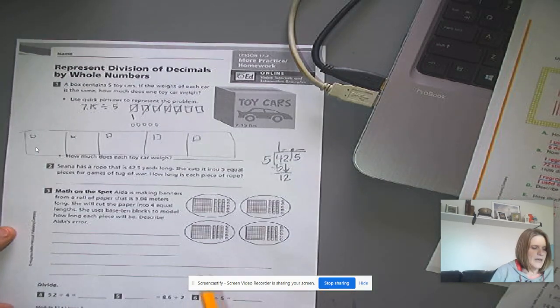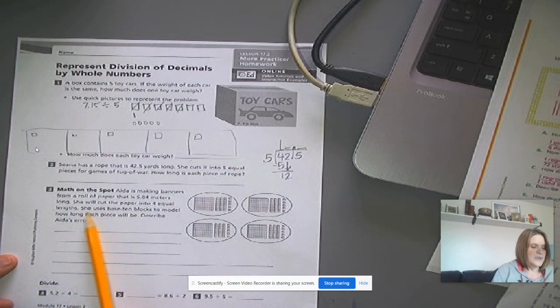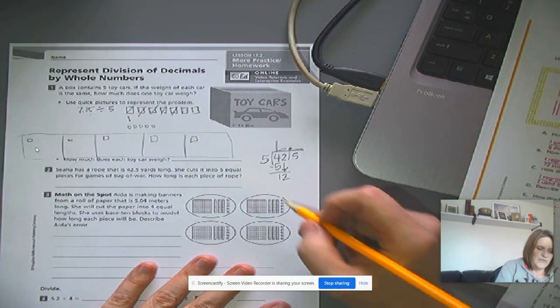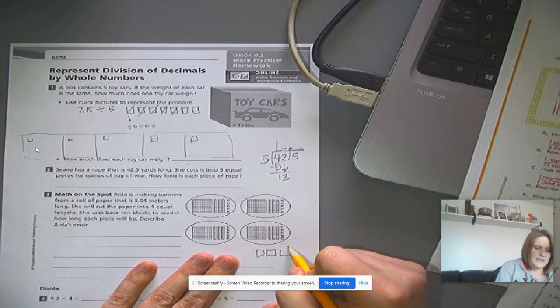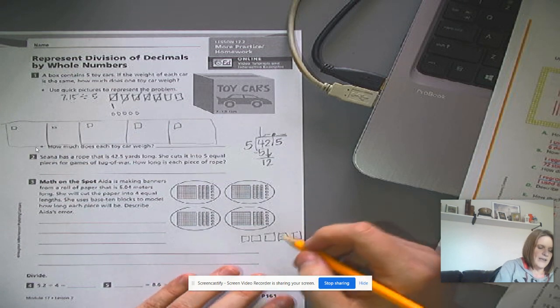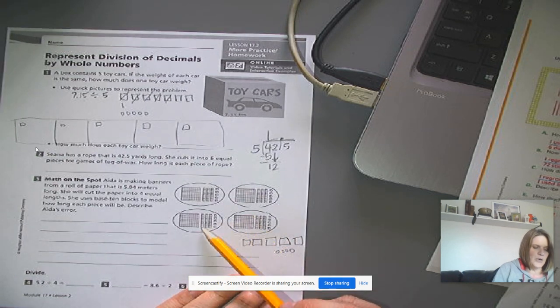Okay. All right. Ada is making banners from a roll of paper that is 5 and 4 tenths meters long. She will cut the paper into 4 equal lengths. She uses base 10 blocks to model how long each piece will be. Describe Ada's error. Okay, so she should have started with 5. 1, 2, 3, 4, 5, and no tenths, 4 hundredths, right? So she divided, you can see that she divided those 1, 2, 3, 4.